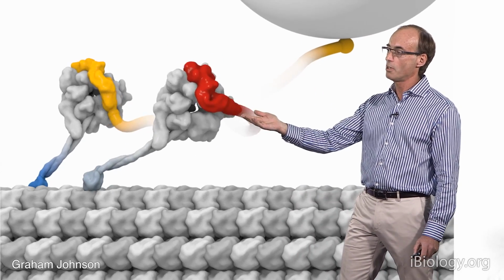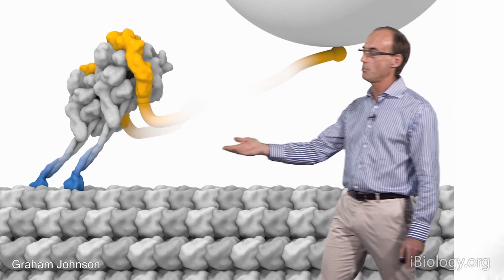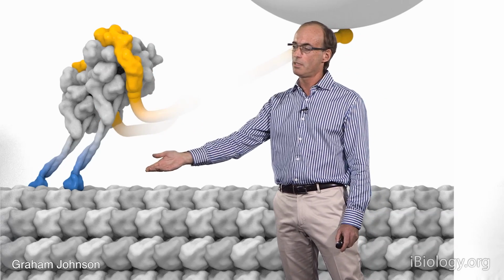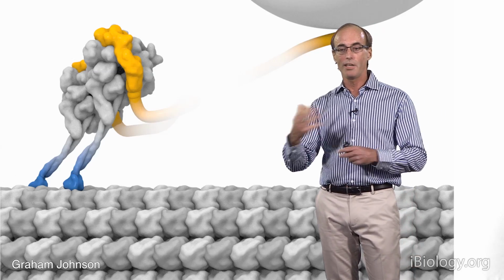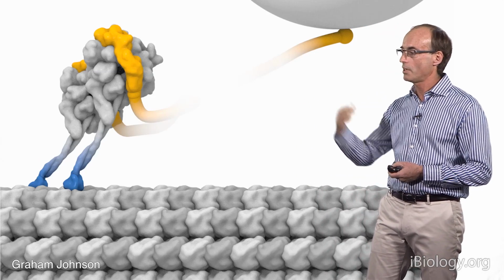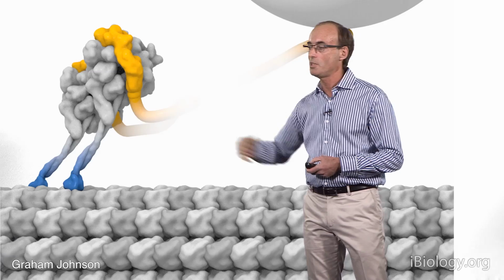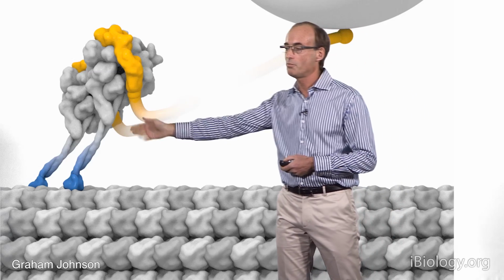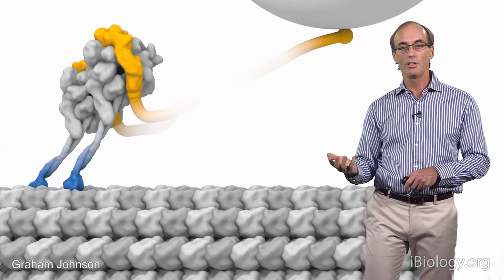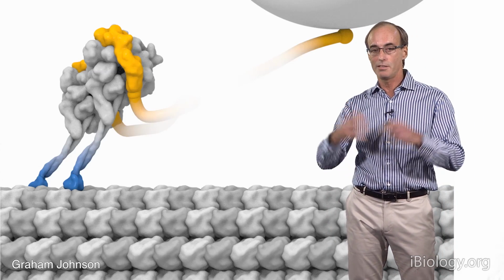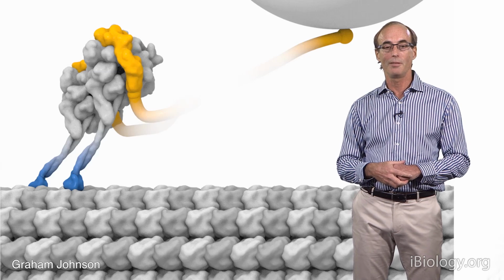And now its partner head again undergoes a conformational change and takes a step forward along the track. And we think by this kind of process, the dynein molecule is able to progressively move along on the track. And now let's have another look at this video and see all these steps in action one more time.